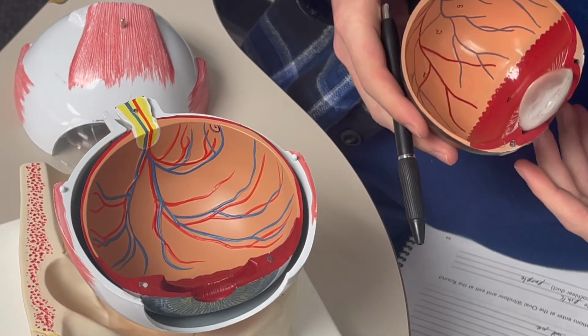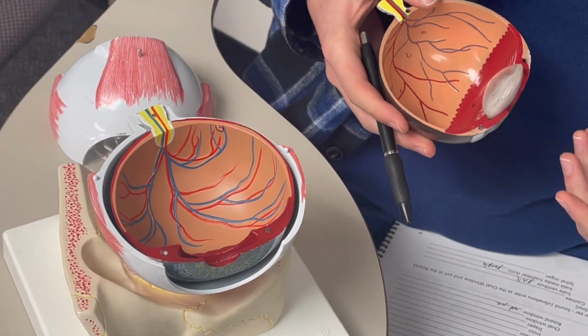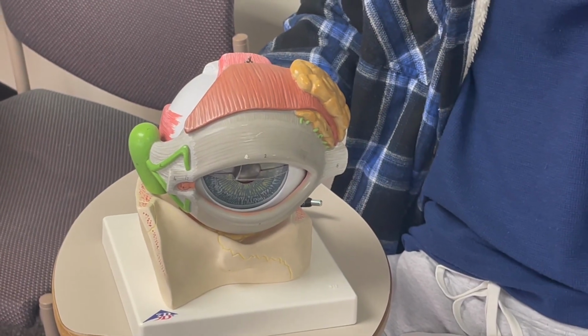All right. Next, we're going to dive into the accessory structures of the eye. I'm going to go ahead and put it back together, and I'll see you in a sec. All right, so now we've got the accessory structures of the eye.